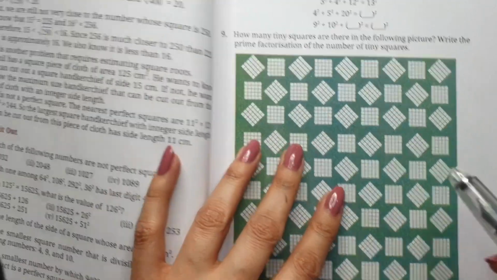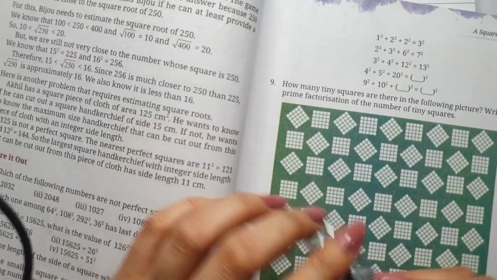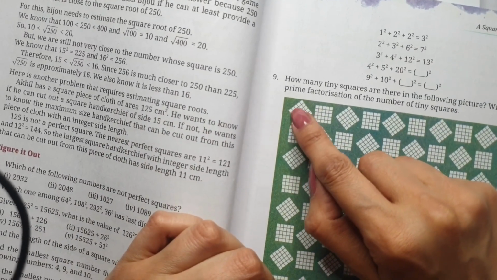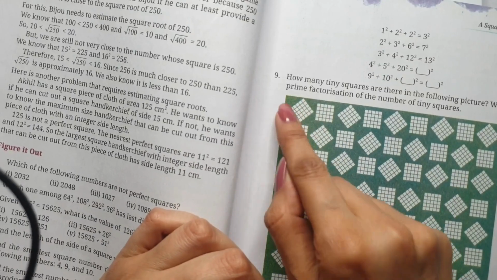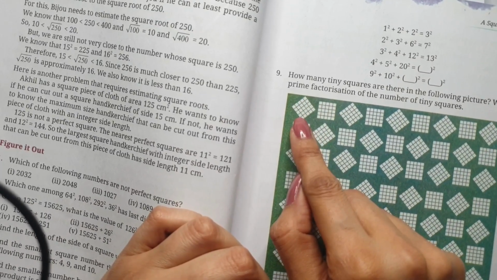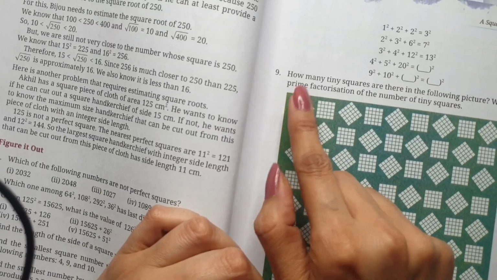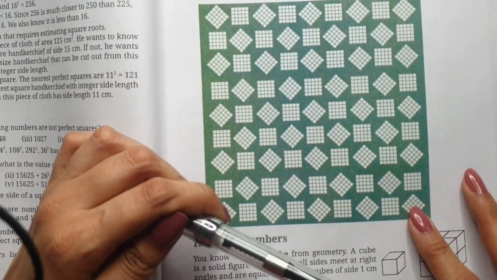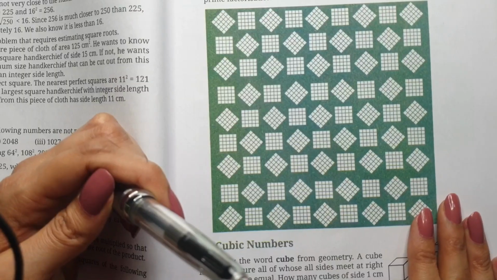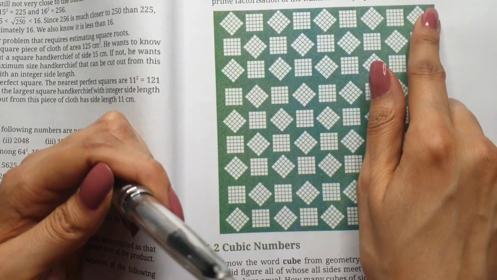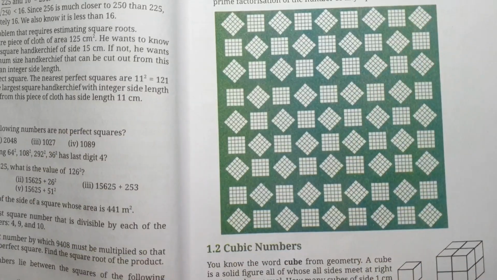And each big square has how many small squares? This one has 5 into 5, which is 25. Right? So you have 25 squares in one, and you have 81 total squares. So how many squares will be there? Tiny squares. 25 into 81. Right?